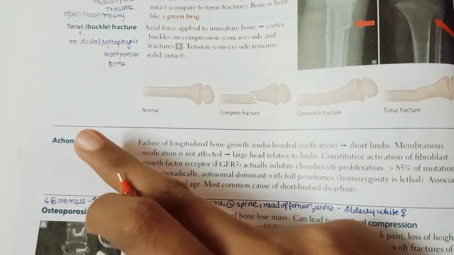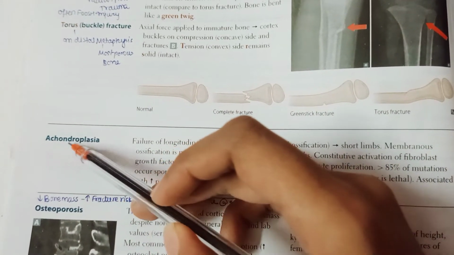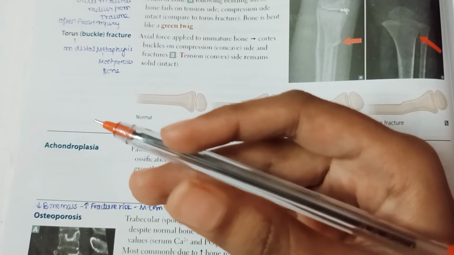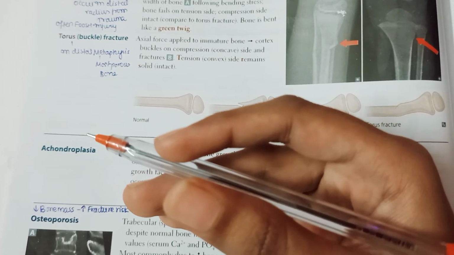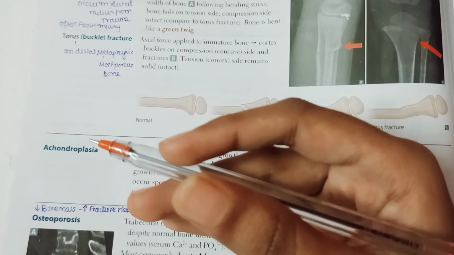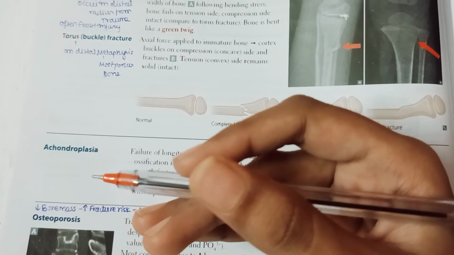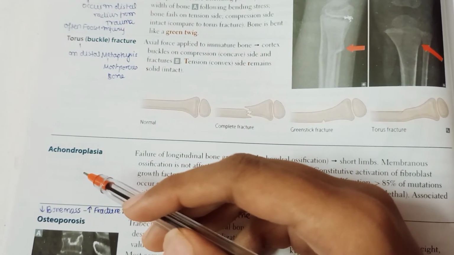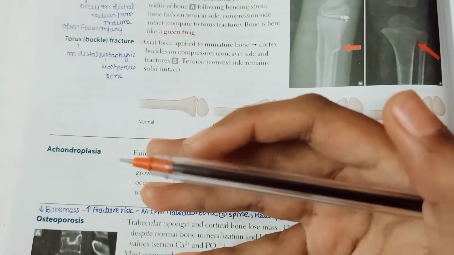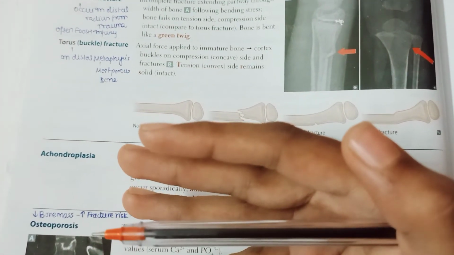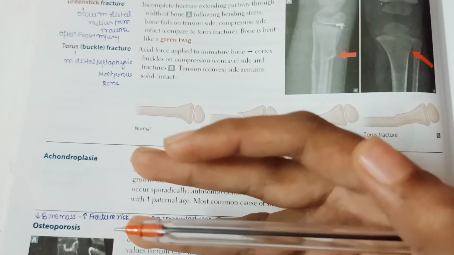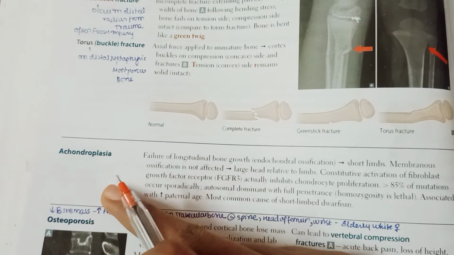Next, let us discuss achondroplasia. In the name itself, you can see achondroplasia means there is no cartilage. So if there is no cartilage, endochondral ossification, where especially long bones require cartilage, converts into woven bone and later into lamellar bone. So if there is no cartilage, then the long bones will be short, and that will lead to dwarfism. But their head will be normal. Their head will look oversized, but their long bones look shorter. This is because of achondroplasia.